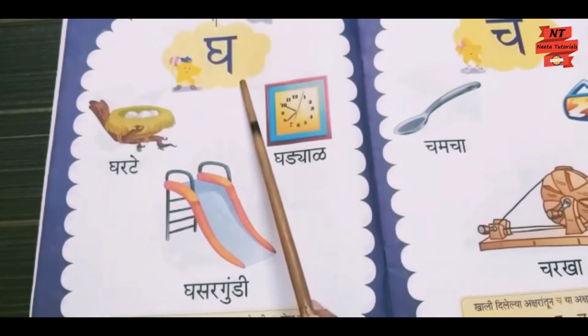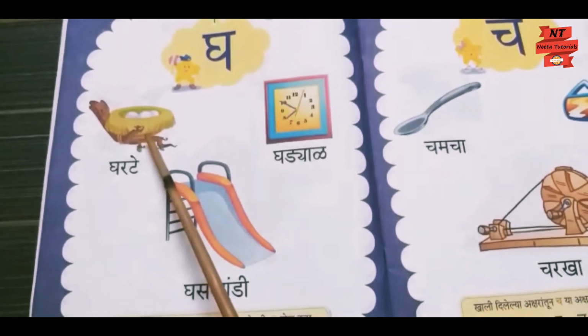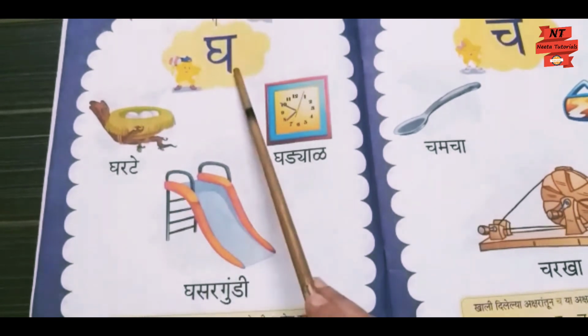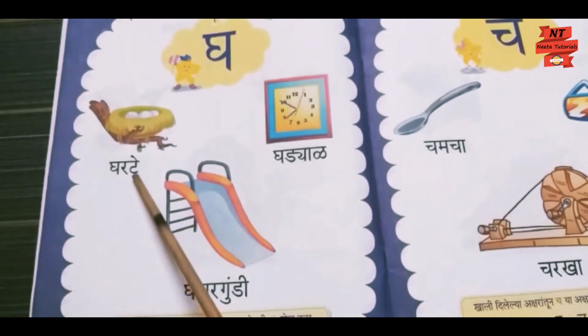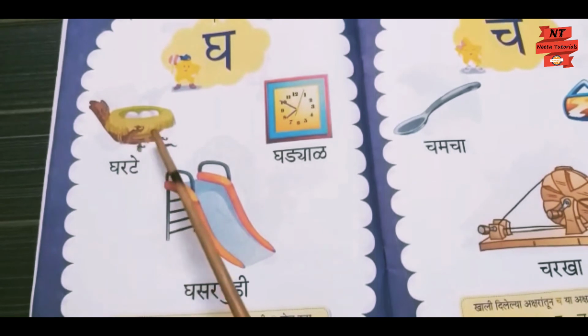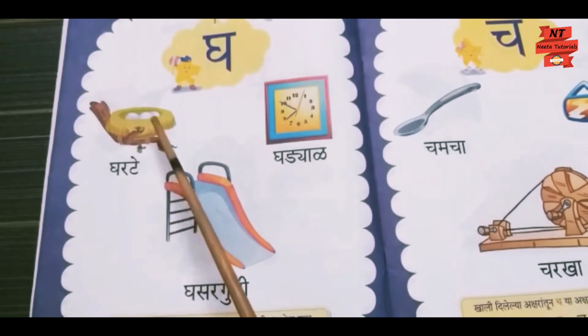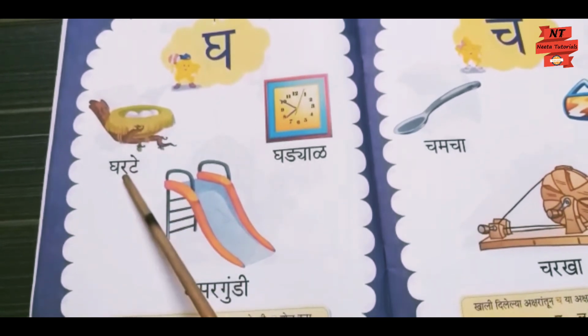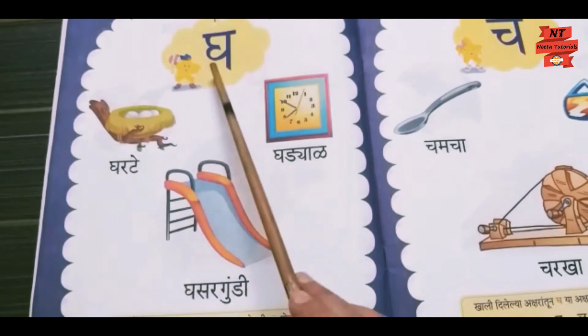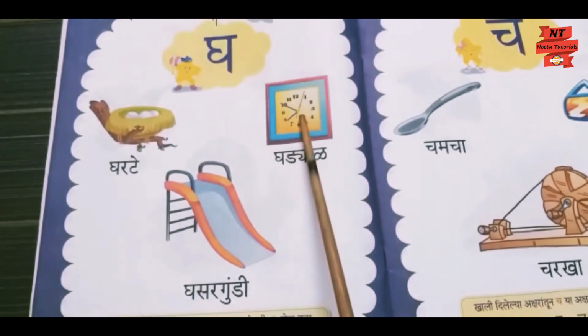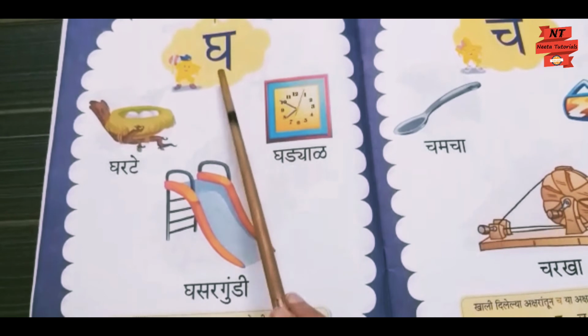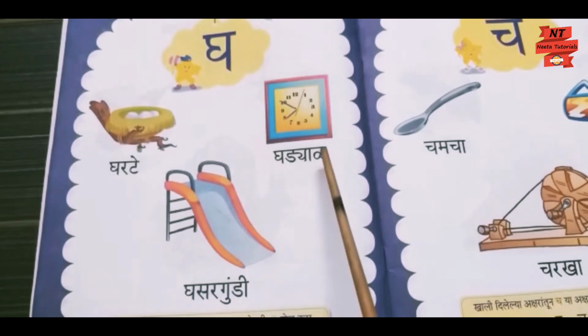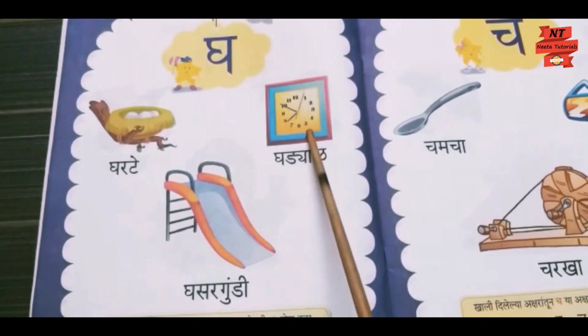Now let's learn new words beginning with Gh. Gh pasun gharte. I repeat, Gh pasun gharte. Gharte means nest. Okay, bird's nest is called as gharte. Next we have Gh pasun ghadiyad. Ghadiyad means clock.